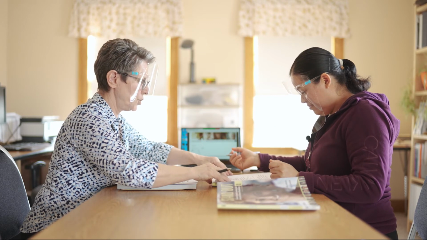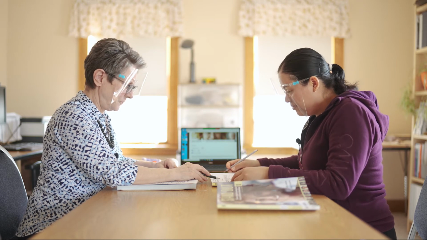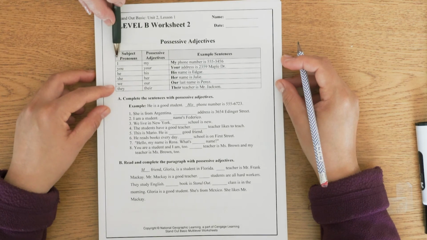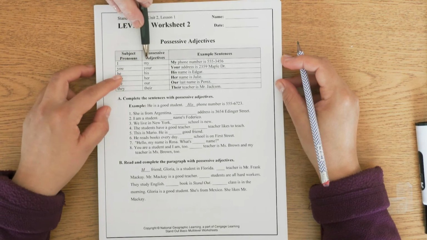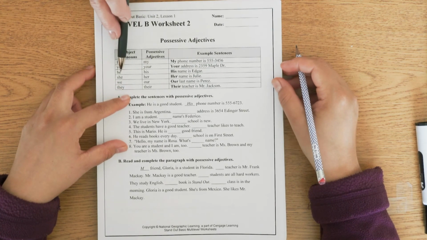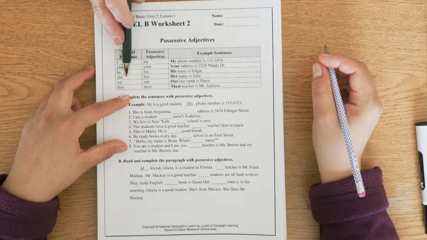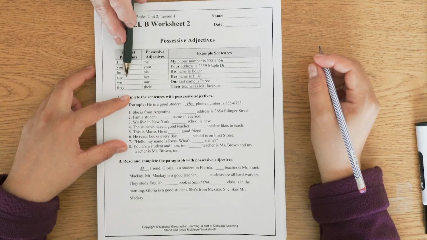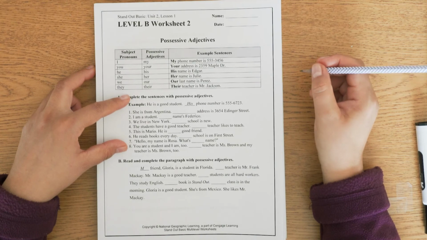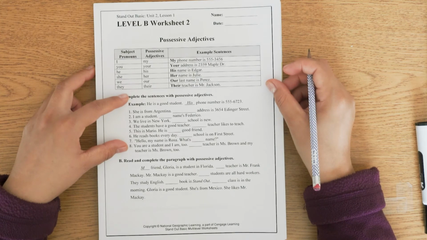So now let's switch, and we're going to work on those possessive adjectives again. All right, let's go over them again. If it's I am Maria, it's my name is Maria. You are Maria, your name is Maria. He is Austin, his name is Austin. She is Kim, her name is Kim. We are in classroom number 6. Our classroom number is 6.